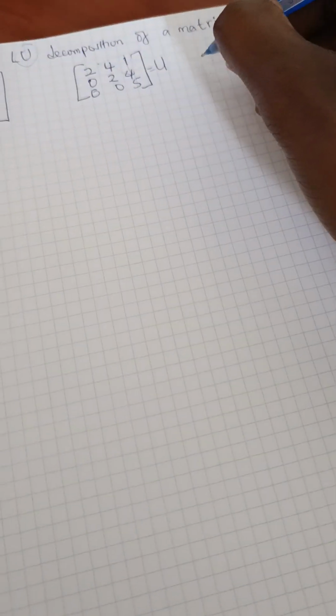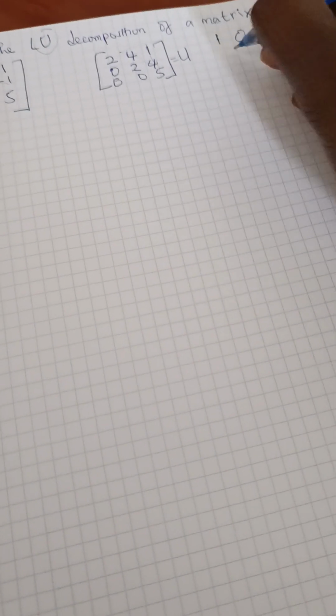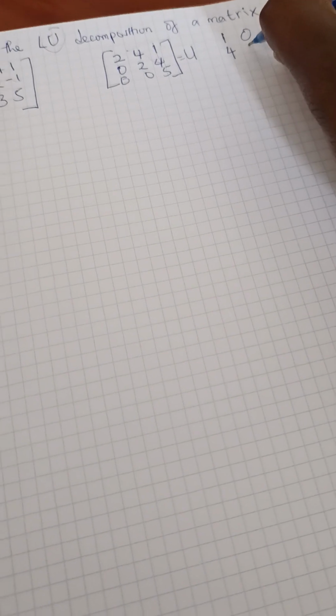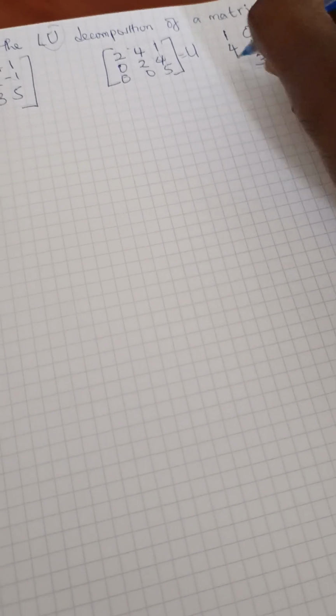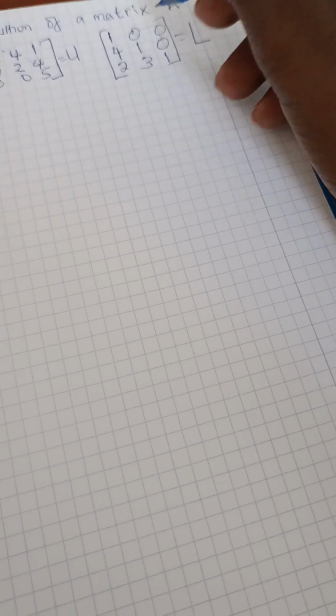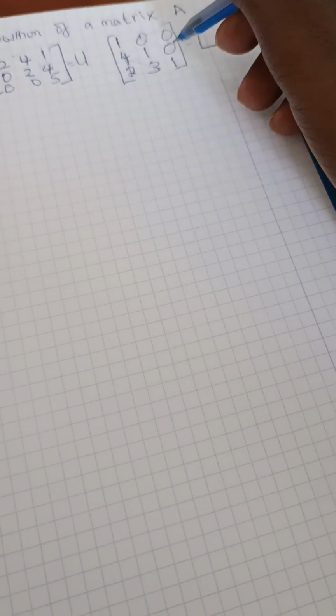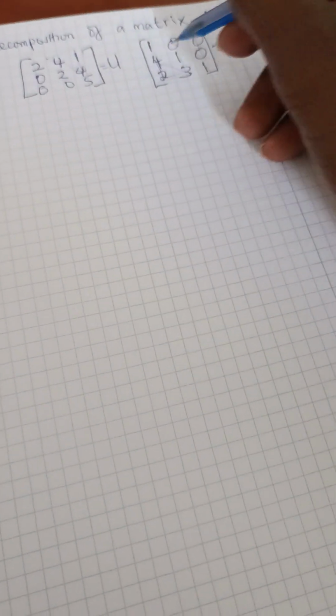Now, what is the lower one? If you have something like this, like 1, 0, 0, 4, 1, 0, then you have 1, 3, 2. This is called a lower triangular matrix because you have the zeros, and you have a triangle here with non-zero digits. So how do we find this?